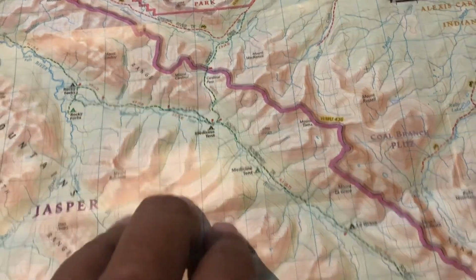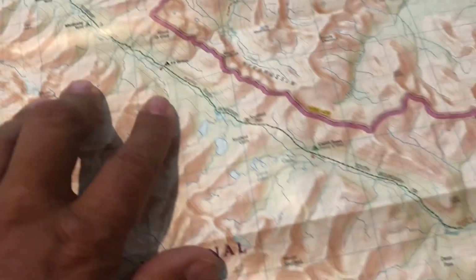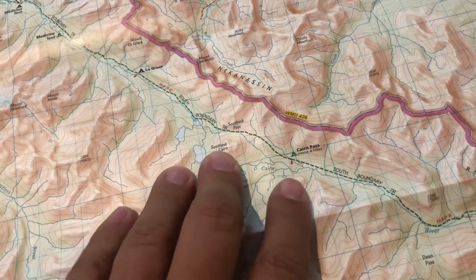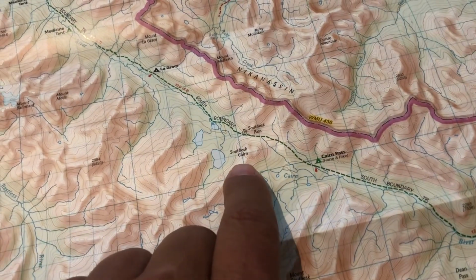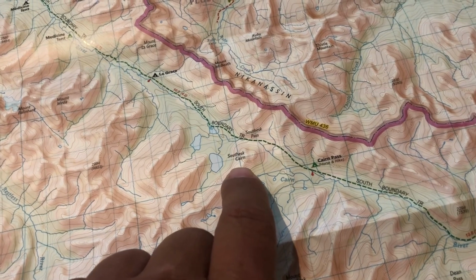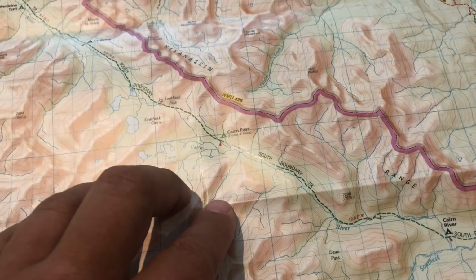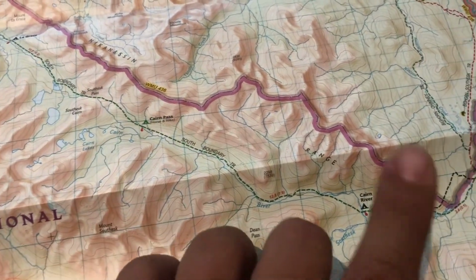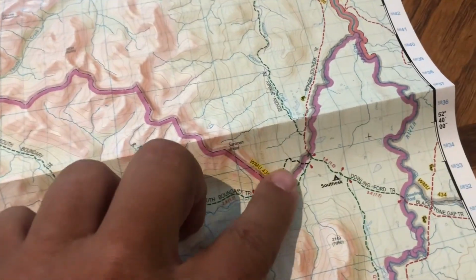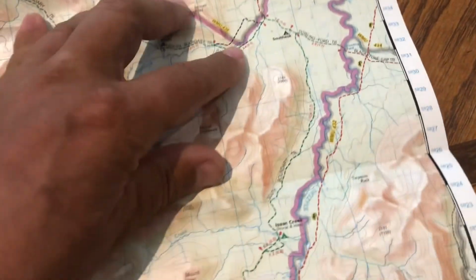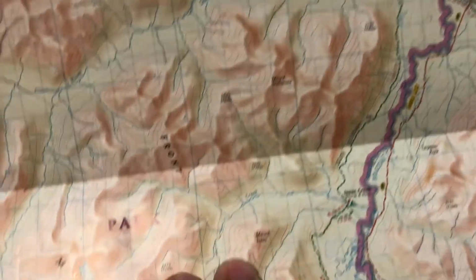Okay, Medicine Tent, up to La Grasse, up to Cairn Pass. Cairn Pass, I want to take a day off and go up Southesk Cairn. Not exactly a day off, but a day off from backpacking anyway. Cairn Pass, off to Cairn River, and then Cairn River off to Southesk. Southesk down to Isaac Creek.